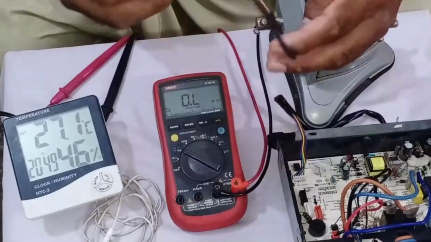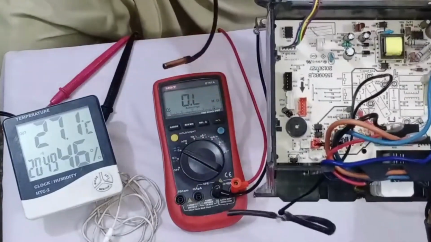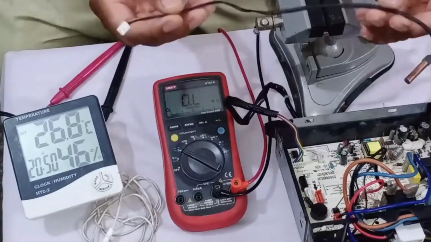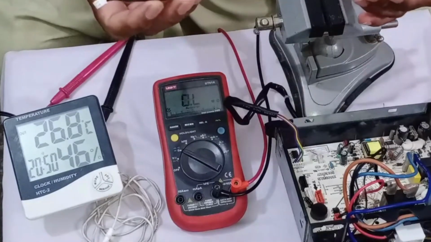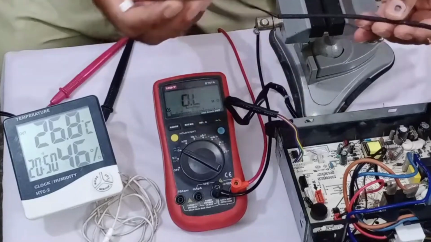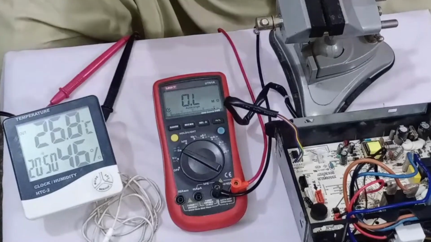Now I will also tell you the resistance values of these two thermistors. And these thermistors have a strong relationship with temperature. Their resistance value changes due to temperature. So companies recommend that you check them at 25 degrees Celsius to get the correct reading. I will check them at 26.8 degrees Celsius.